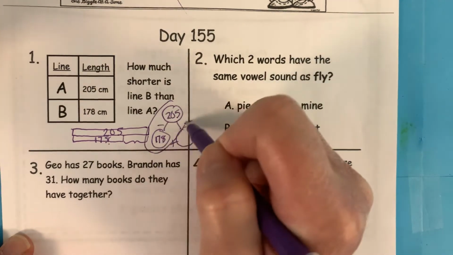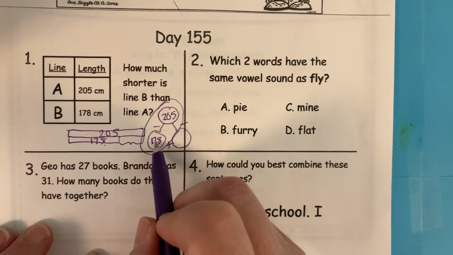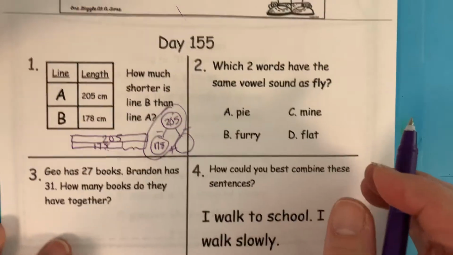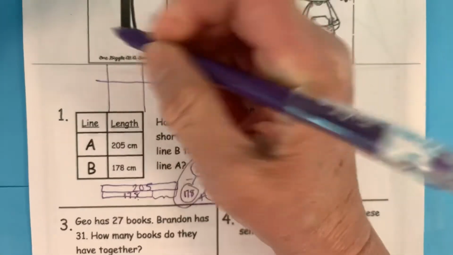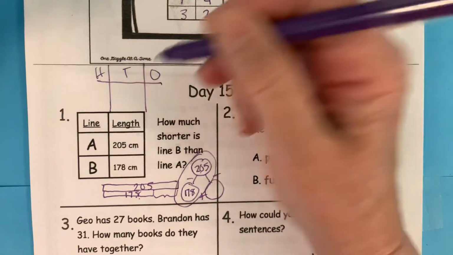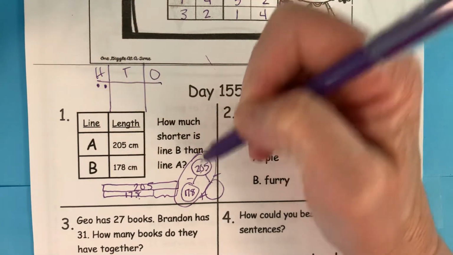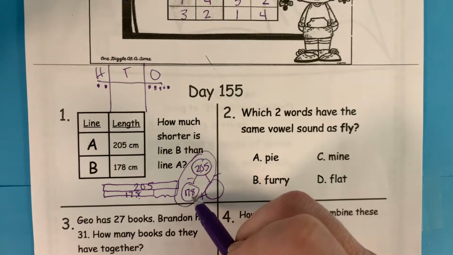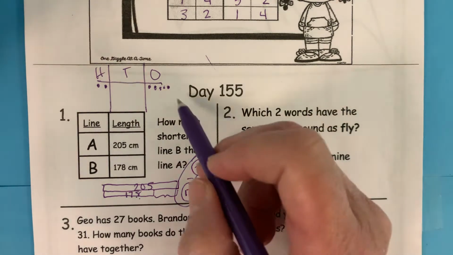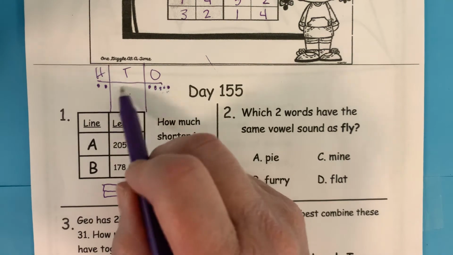We circle our numbers. All right, so that means we need to subtract 178 from 205. Let's do it here where we have some space. Hundreds, tens, ones. We're going to build 205. There's 2 hundreds, no tens, and 5 ones. 1, 2, 3, 4, 5. And we need to subtract 178. So we always start with our ones, subtracting 8. We can't subtract 8 from 5. And we can't unbundle a 10 because there isn't one there.